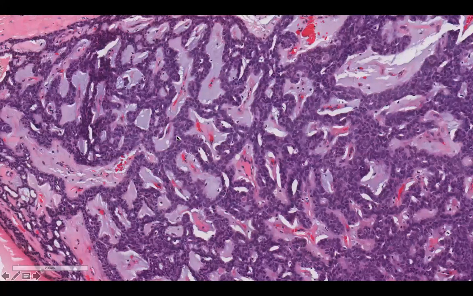When we look at the solid components, we see cells that are somewhat basaloid. So they have high NC ratios. They're somewhat bluish, and they're growing in these interesting anastomosing tubules. They have an almost columnar appearance in some areas. Here you can see that the cells are reaching across these little tubules and kissing each other, a phenomenon known as beading. They're reaching across the aisle, you know.